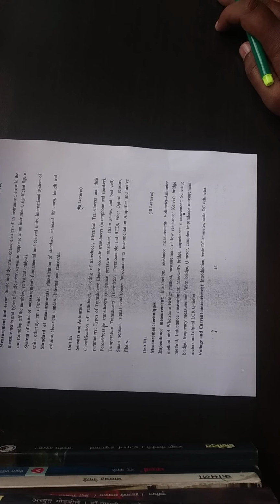The input source for a DC bridge is a DC source, and for impedance measurement, that is for complex quantity measurement, we will have an AC source. DC means a fixed amplitude but no frequency, whereas an AC source has a varying amplitude and a frequency. So this is the AC bridge or AC source.